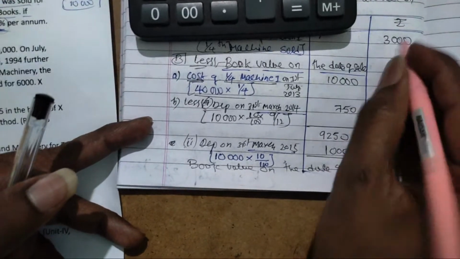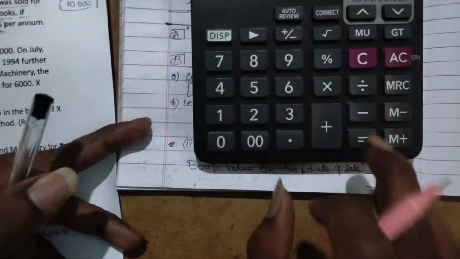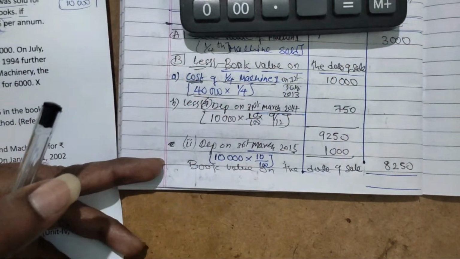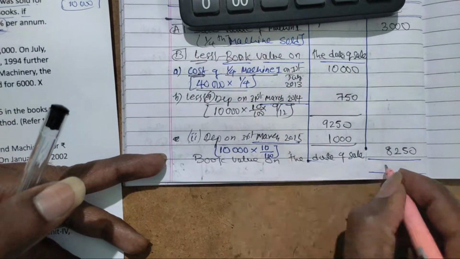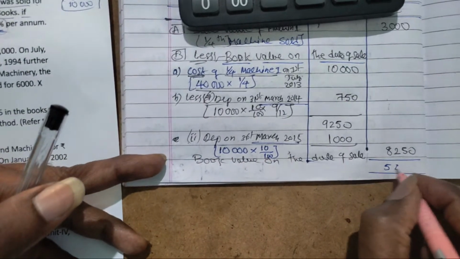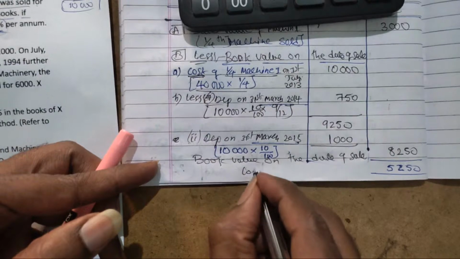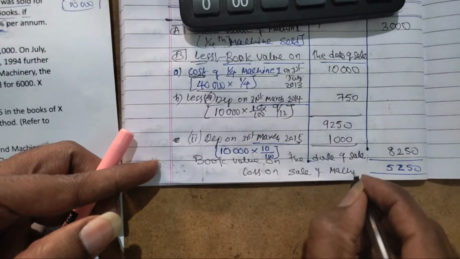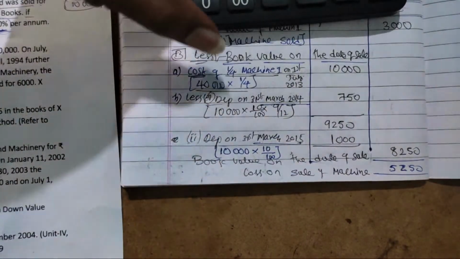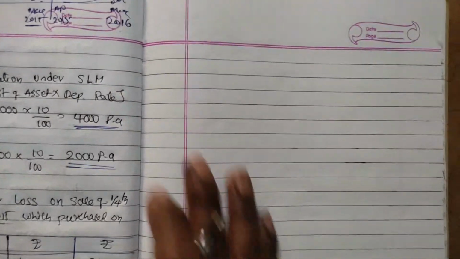Now from 3000 if you deducted 8250, okay, then it will be loss. Minus value is more, 5250. This is the loss on sale of machine, right? So these are the things you need to understand. Okay, acha, next one more point you need to remember.